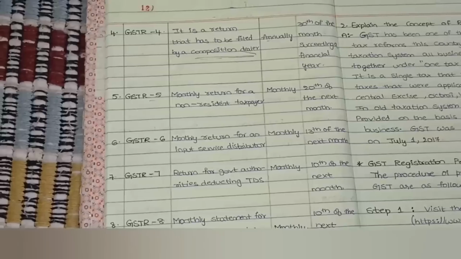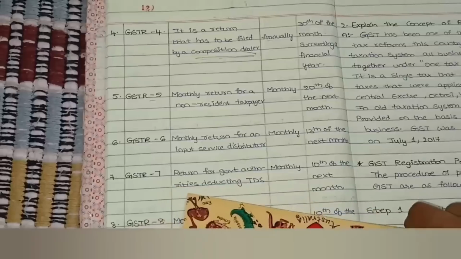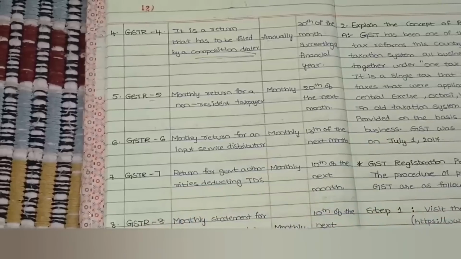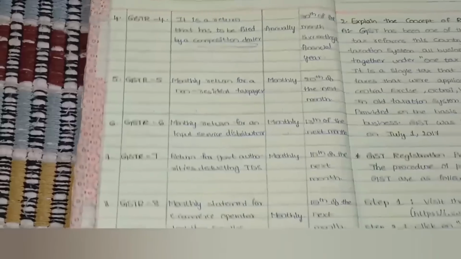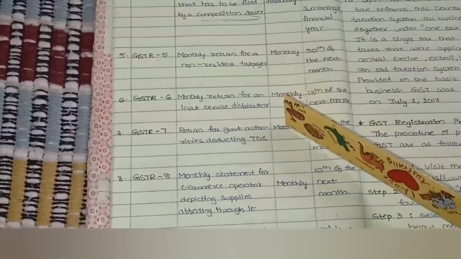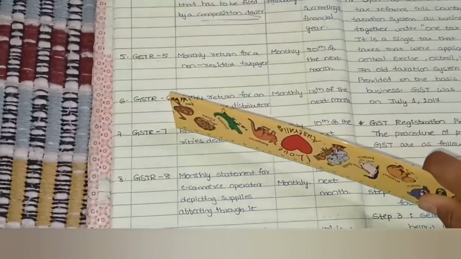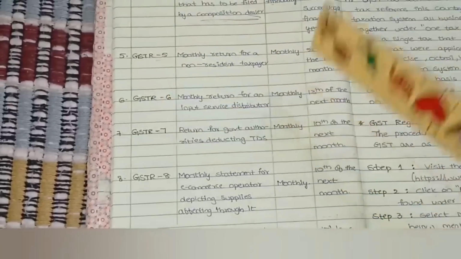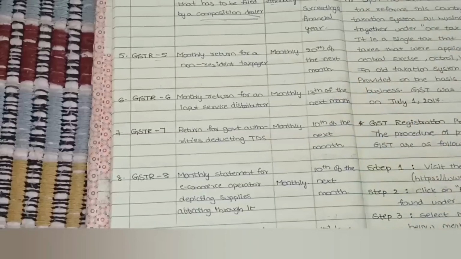Whoever is a person having a government authority, whether an employee of a public sector, he needs to register under GSTR 7 because he will also pay tax, right? So government employees pay tax, those who work for the Central Government, okay? So that type of person should register under GSTR 7. It is also on a monthly basis. Every month by the 10th you need to pay it, okay?